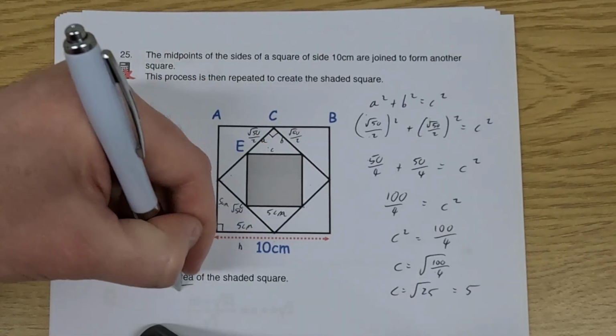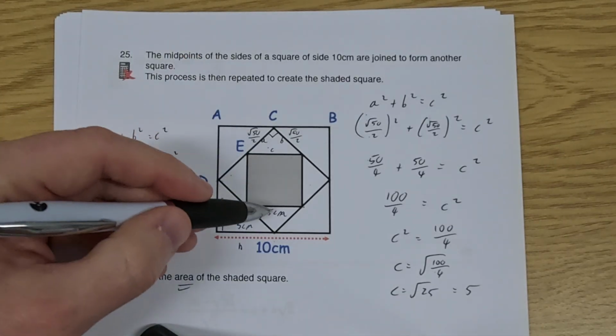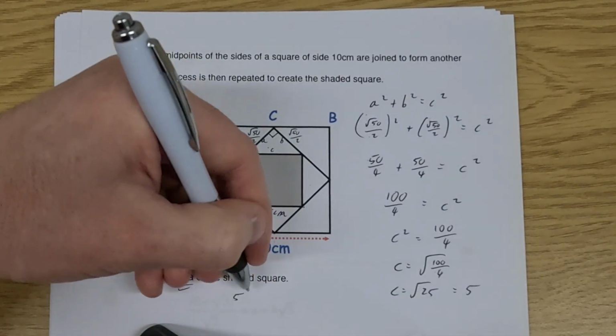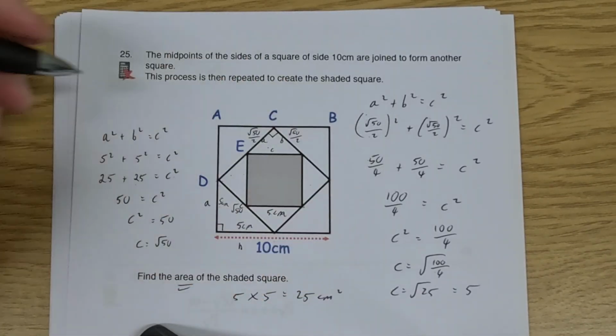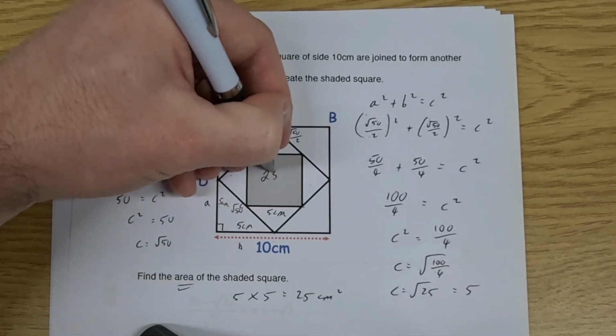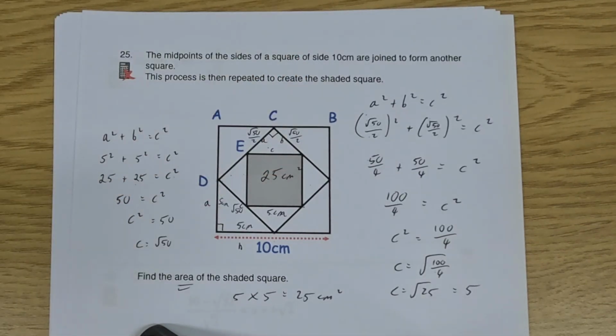Now we've been asked to find the area of the shaded square. So we just need to do 5 times 5, and 5 times 5 is equal to 25 centimeters squared. So the area of that square is 25 centimeters squared. And that's it.